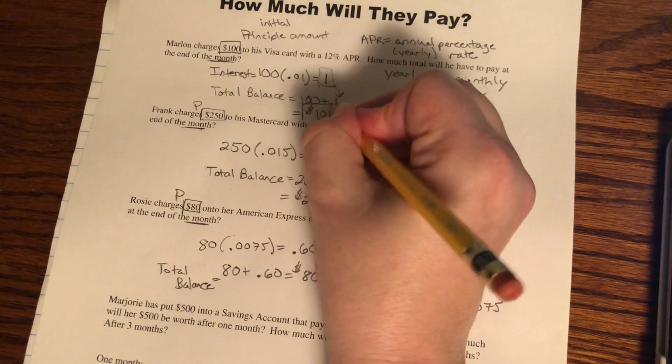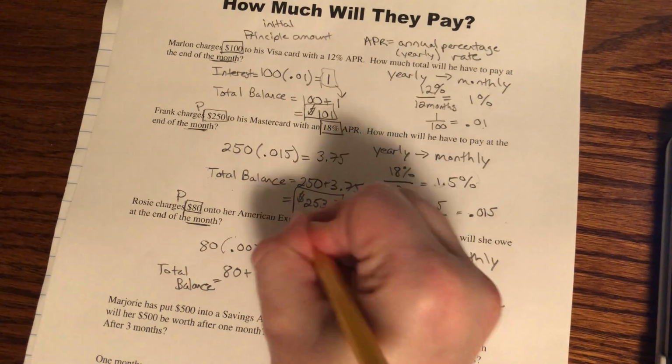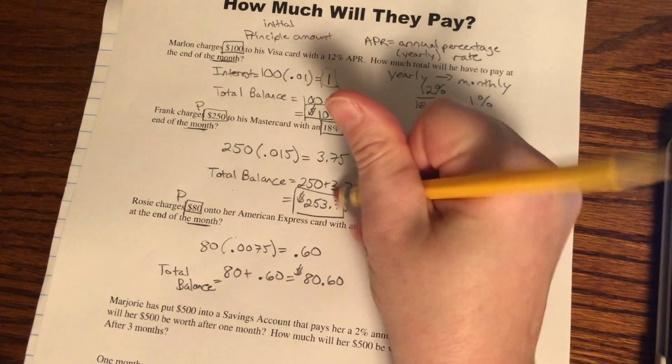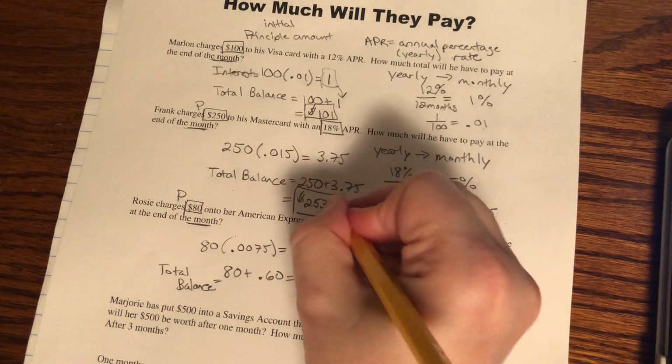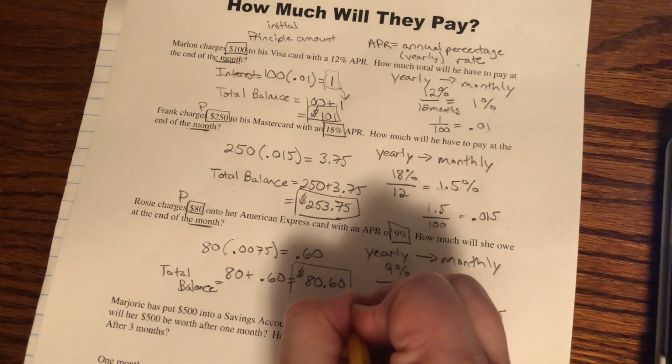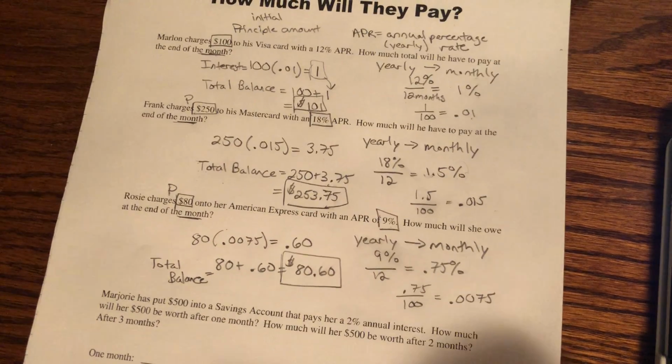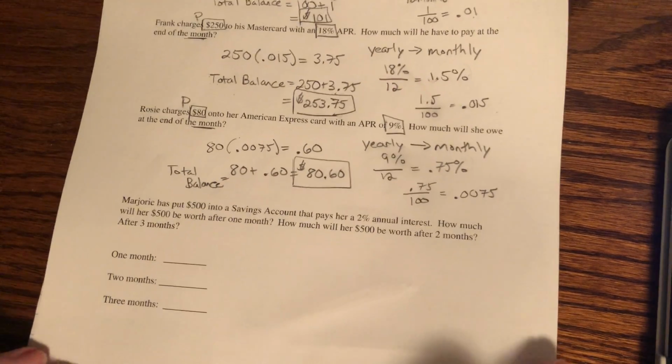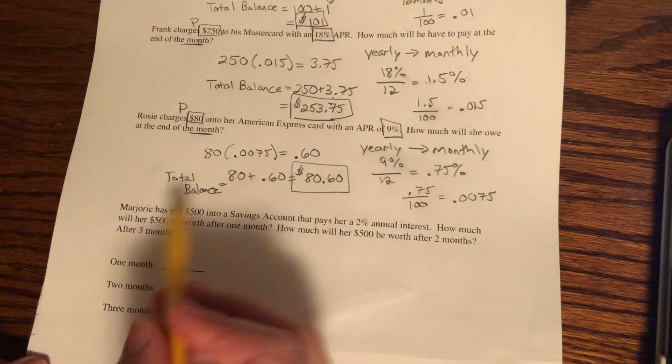So I'm going to box these answers in. Whoop. Cut off part of my answer there. Then we're going to go on to that last problem, because that last problem takes us through a couple of steps. All right, let's take a look at this last one.